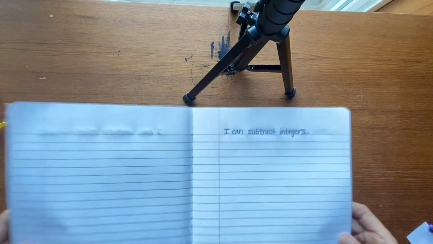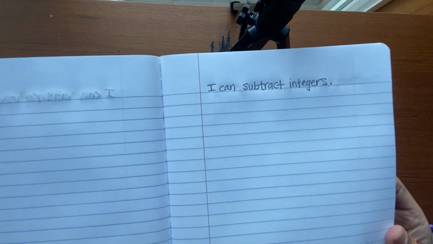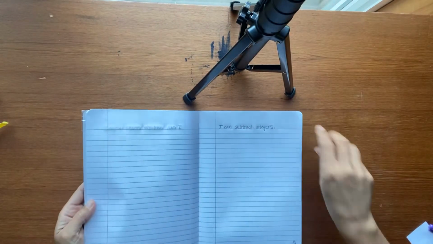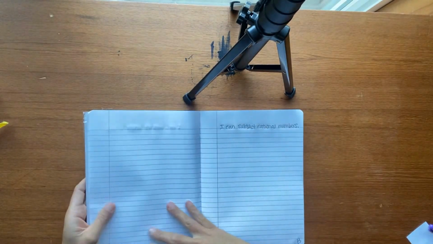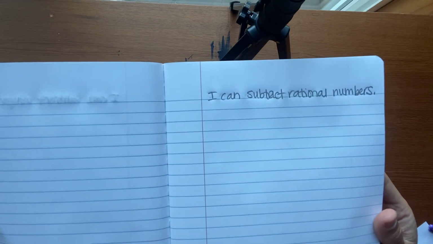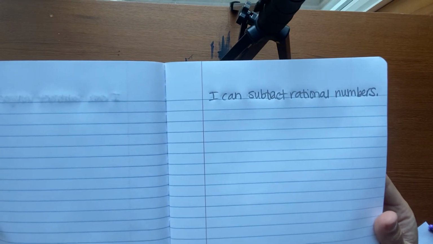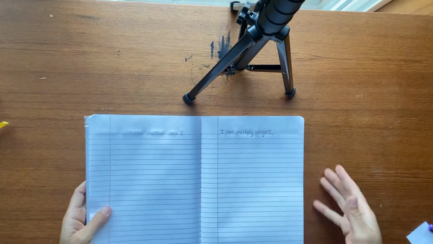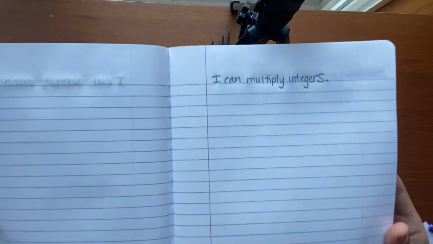On page 11, I would like you to write I can subtract integers. You're going to notice that I'm writing all of these targets on my right-hand side, those odd page numbers. Number 13, I'd like you to write I can subtract rational numbers. I hope you're seeing a trend. What we're going to be doing is looking at operations of numbers this first unit.